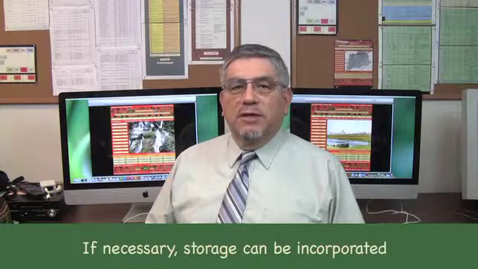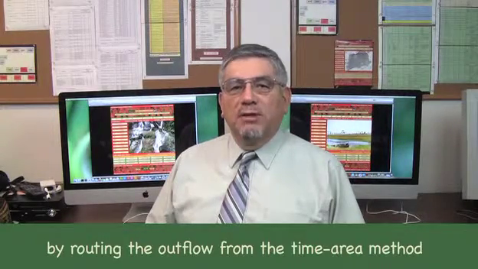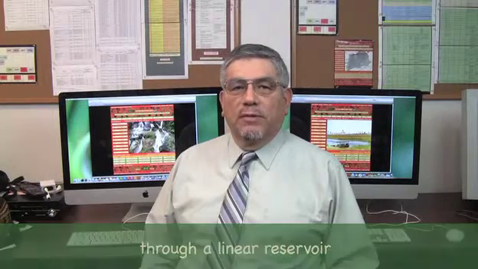If necessary, storage can be incorporated by routing the outflow from the time area method through a linear reservoir. The required amount of storage is determined by calibrating the linear reservoir storage constant K with measured streamflow data. Alternatively, suitable values of K can be estimated based on regional analysis.